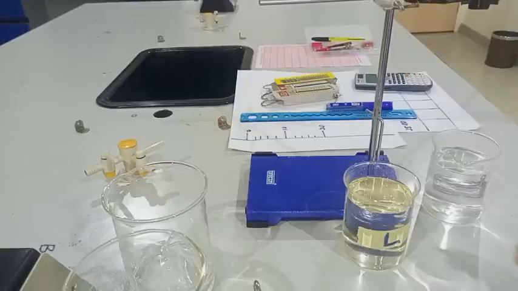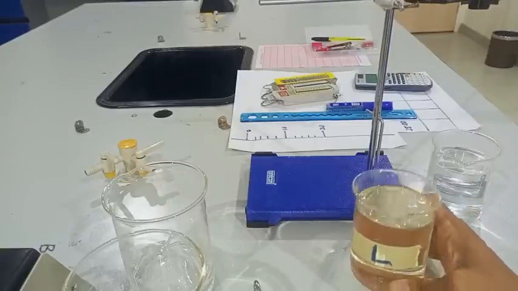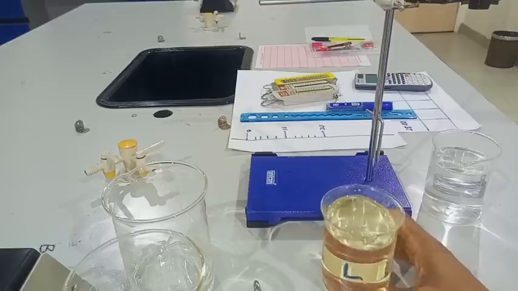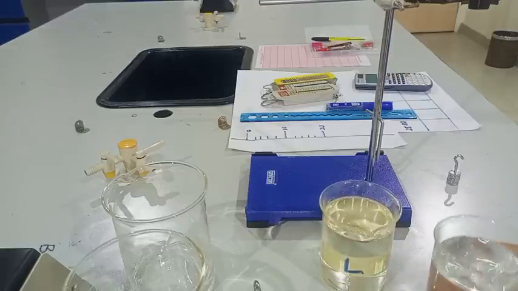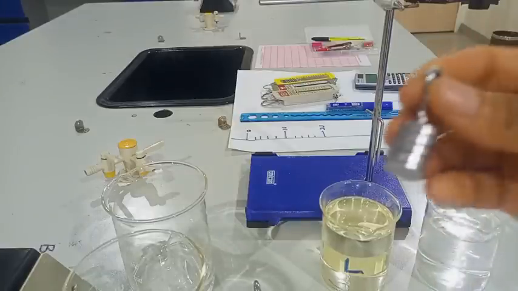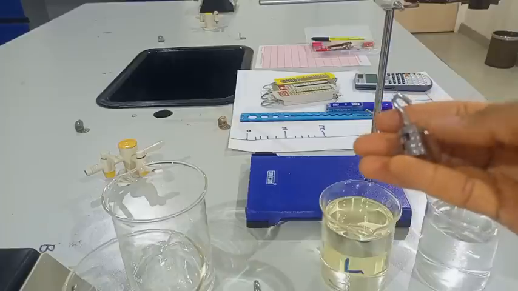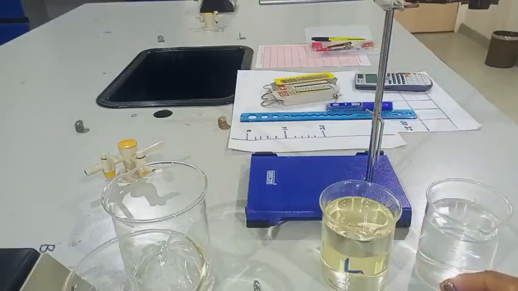The things that we need: a liquid labeled L, that's kerosene. Then another liquid, water. We'll be using this 5 gram, 10 gram, 15, 20 and 25 gram mass.